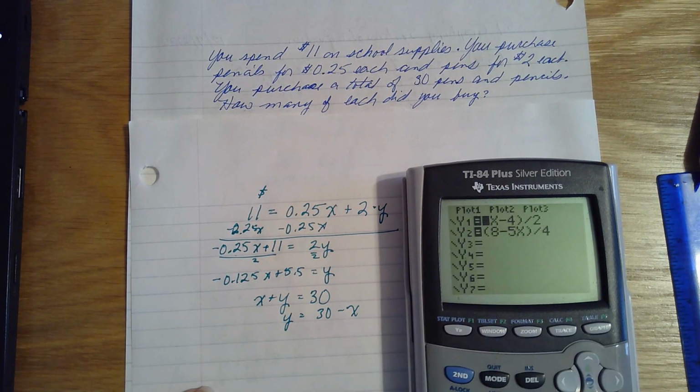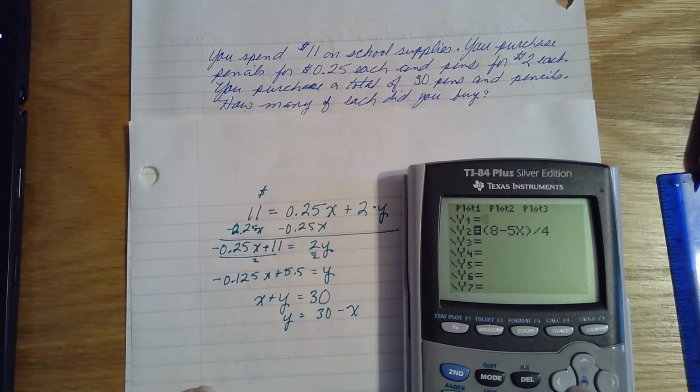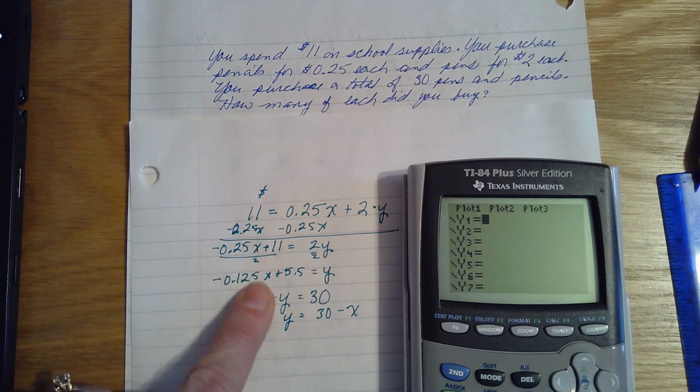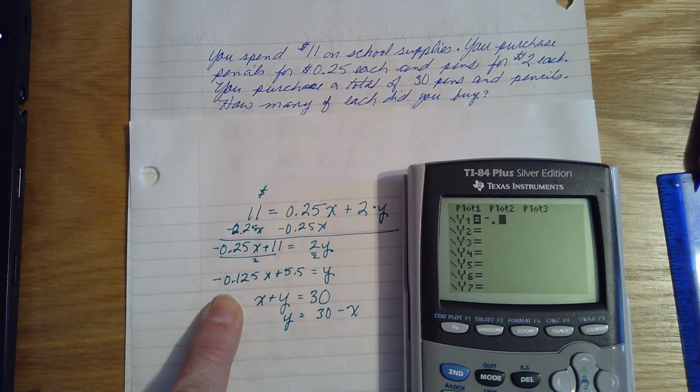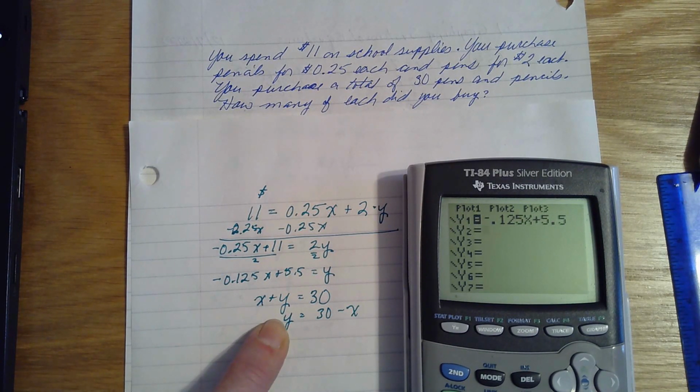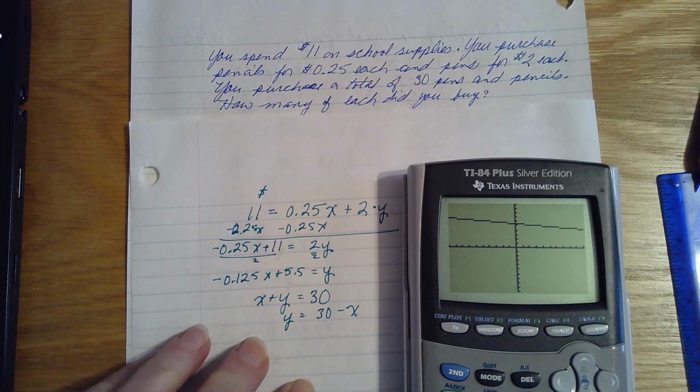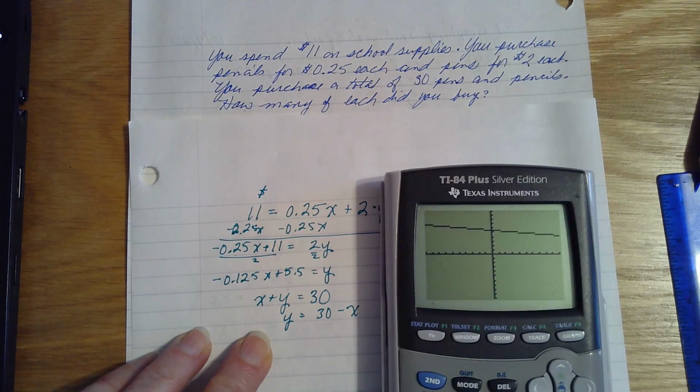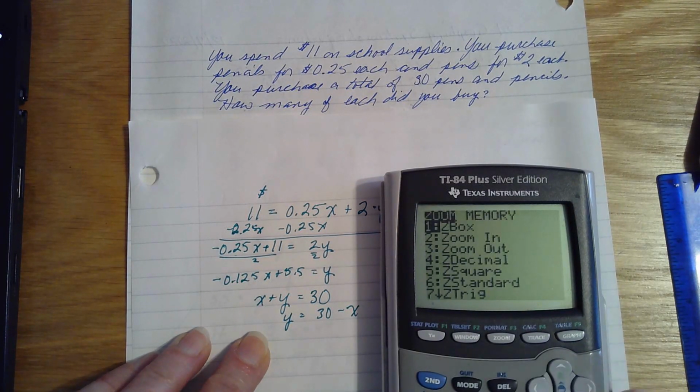Okay, I'm going to clear. So my first equation, -0.125x + 5.5. My second equation is 30 - x, and I'm going to graph those. I can see I'm going to need to move the scale a little bit, so let's check my window.